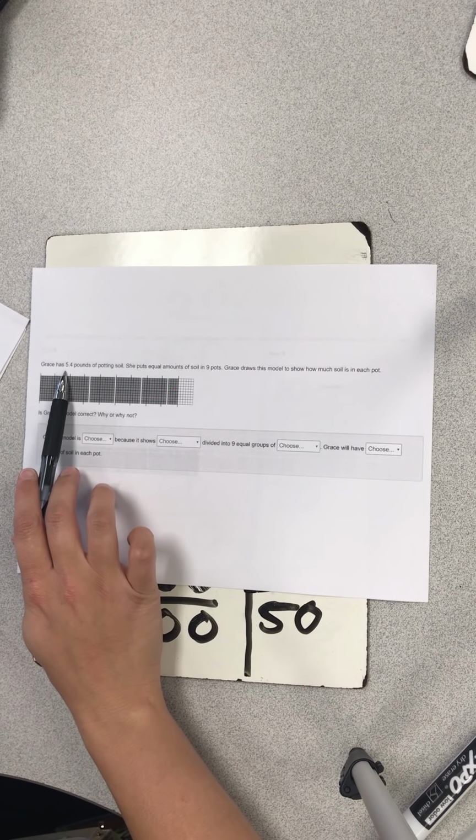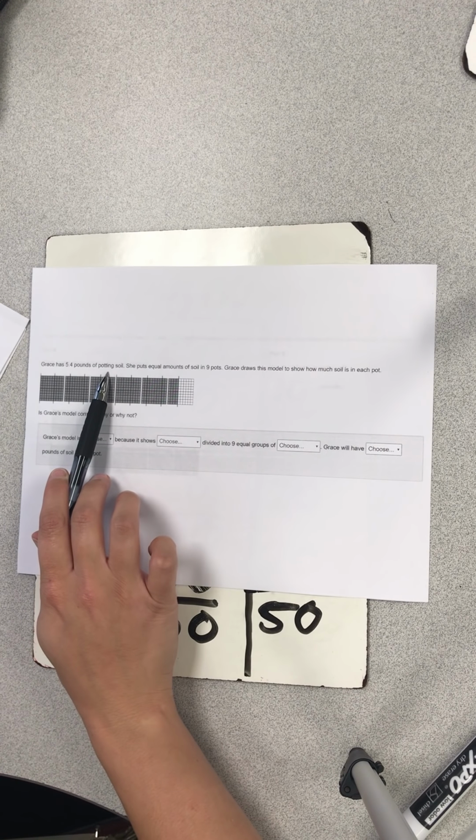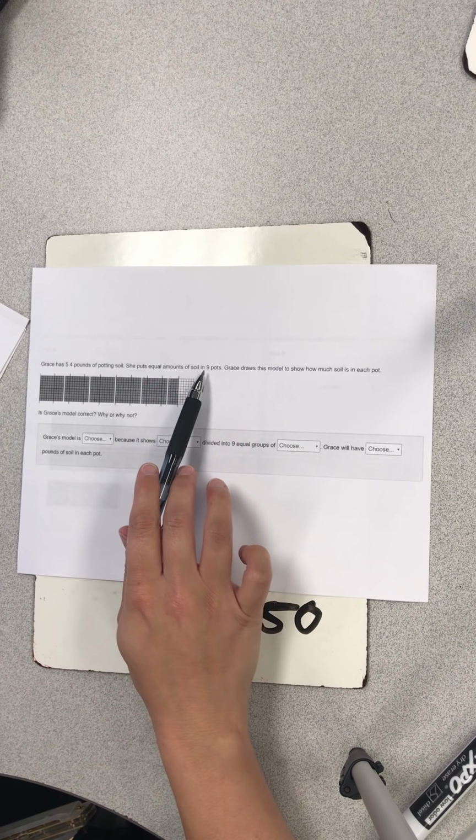Okay, this next one is showing you another model. It says Grace has 5 4/10 pounds of potting soil. She puts an equal amount of soil in 9 pots. Grace draws this model to show how much soil is in each pot.